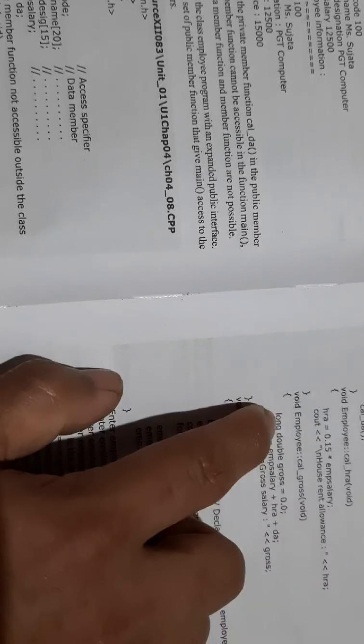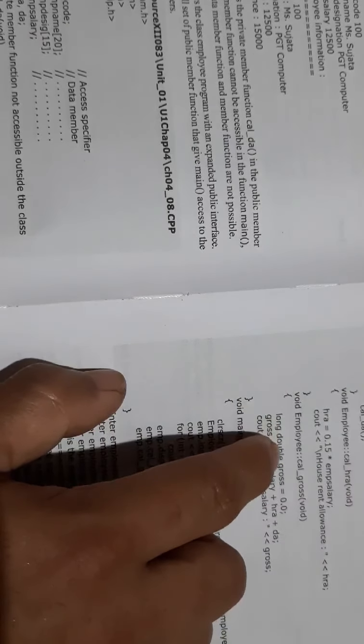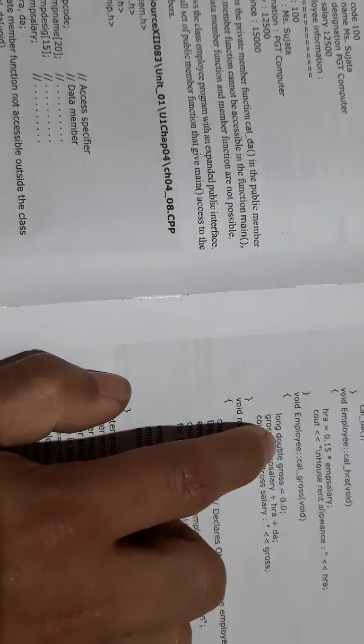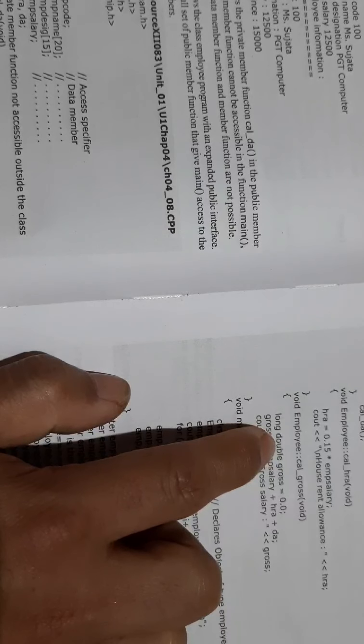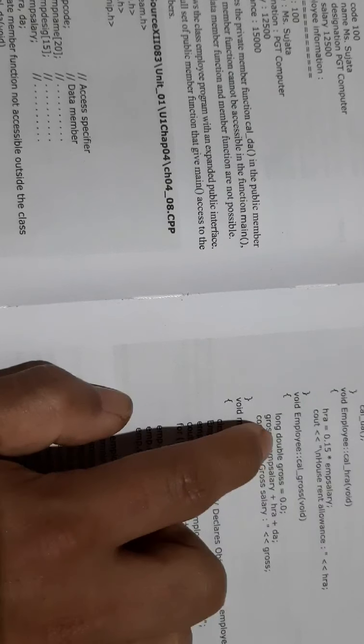The compiler goes in search, and it finds here, so this function body gets executed. Here, the gross variable data type is long double. Long double also stores decimal point values, but it stores a larger value, accurate up to 12 decimal point values starting from the dot, right?